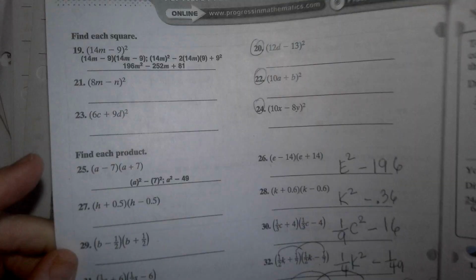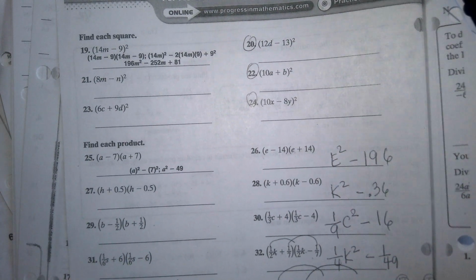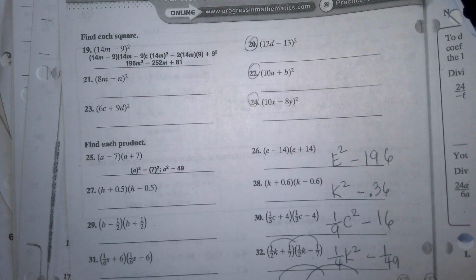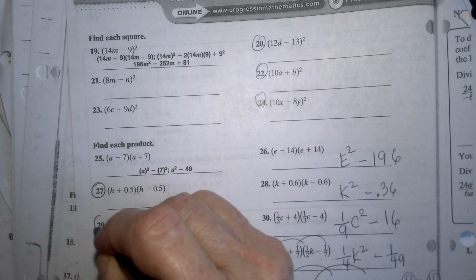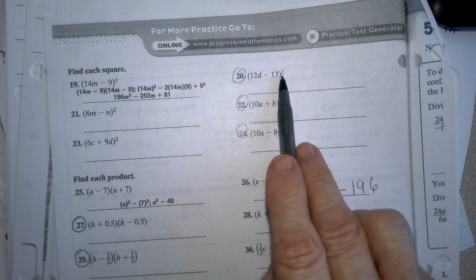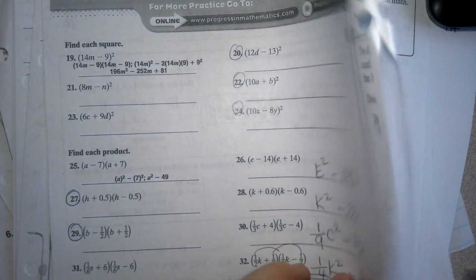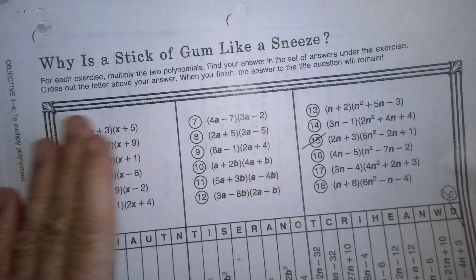Which ones? 1, 2, 3. 27 and 29. That's what I'm thinking. Just 27 and 29. Because I want you to have exposure to this type where you unstack it twice, and this type where the middle drops out. So 5 problems here and all of this.